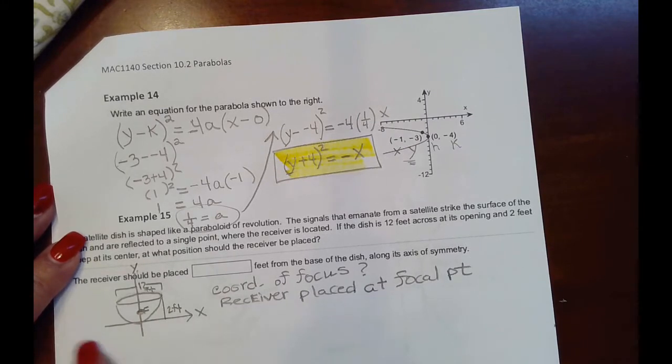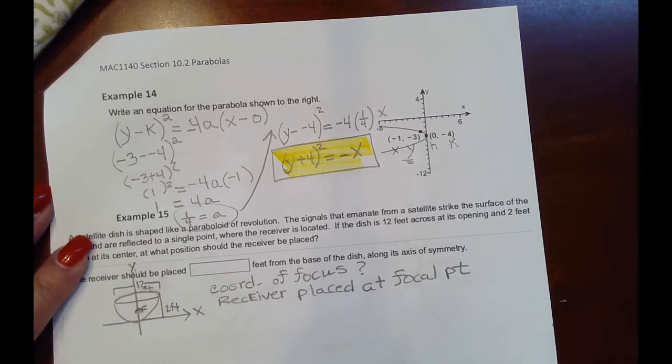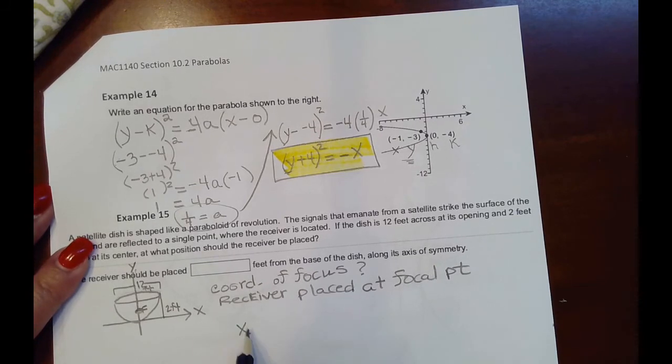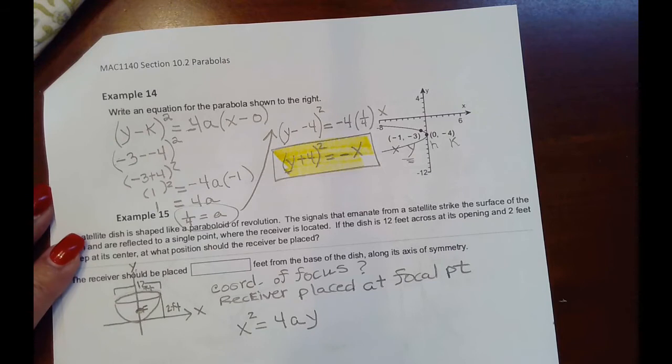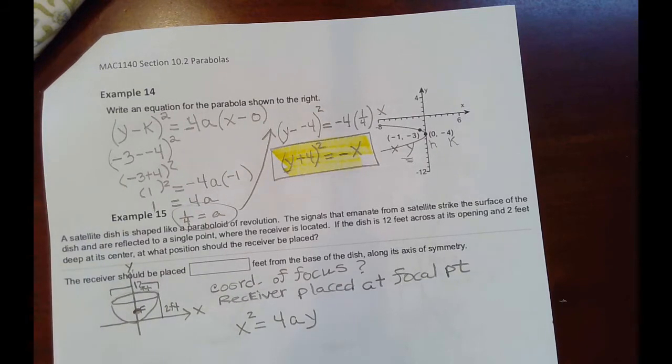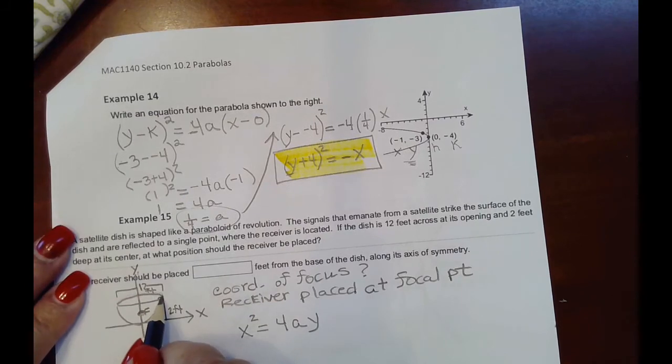Okay, so when the parabola is shaped like this, as we've looked at in all these problems, it would be x squared. The vertex is right here at the origin, so no shifting. This would be 4a times y, where this coefficient is positive, meaning that it opens up. Okay, so if I'm going to look at some points that I could use for actually x and y, I could talk about this point right here on the parabola, or this point.